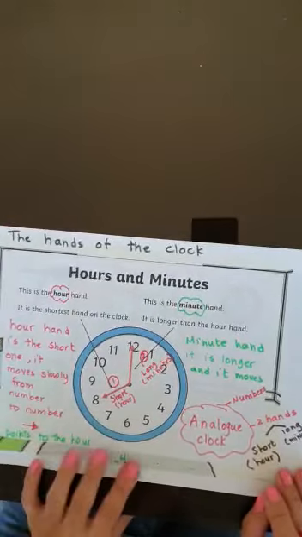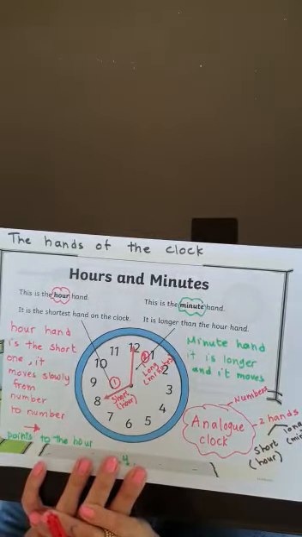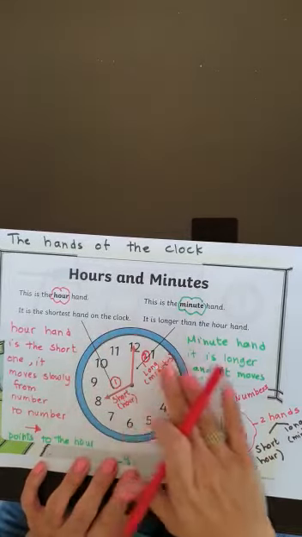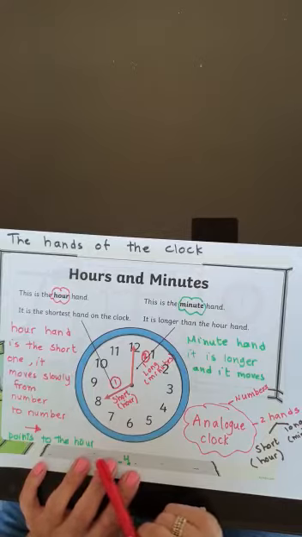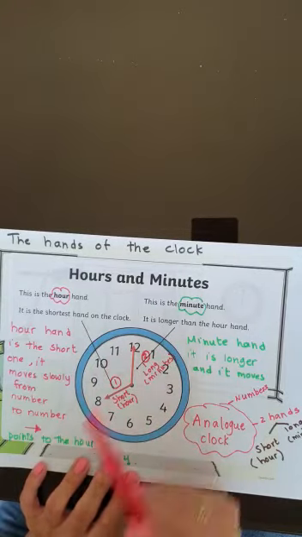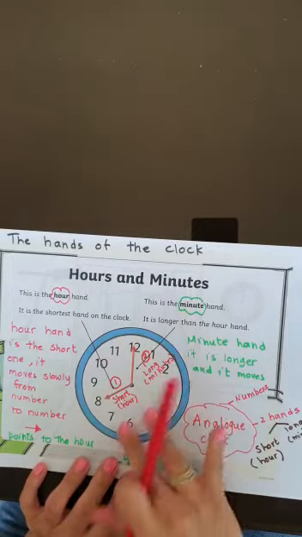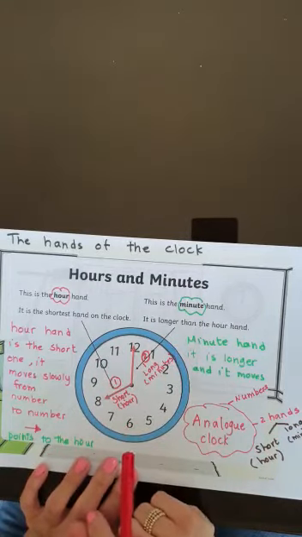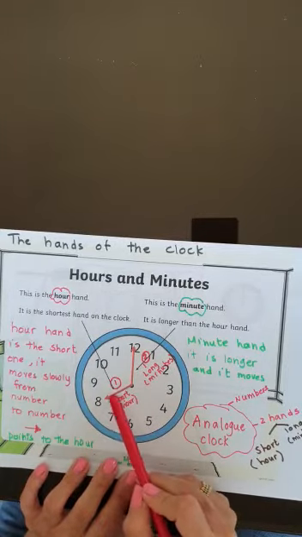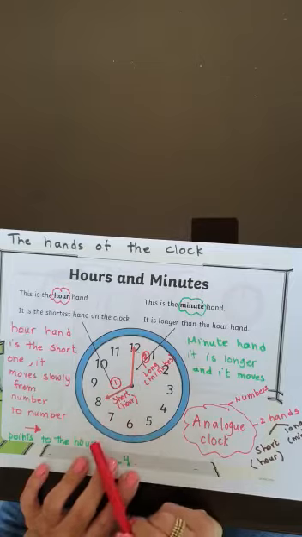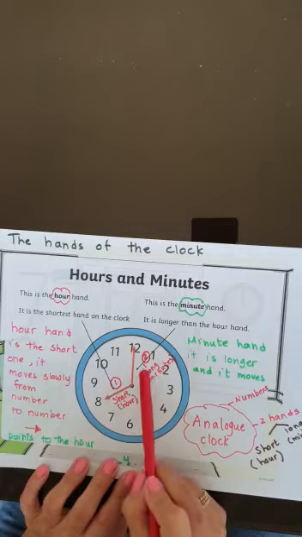The second important part of the clock are the hands of the clock. Let's look at this picture, grade 1. First, as we mentioned earlier, inside the clock we find numbers. The numbers are organized in a circular way. The second important part of the clock are the hands. As you notice, we see 2 hands. I labeled them hand number 1, hand number 2.